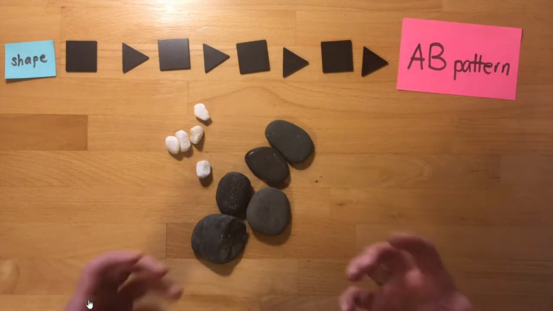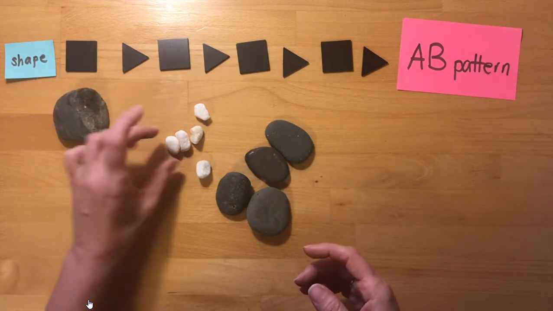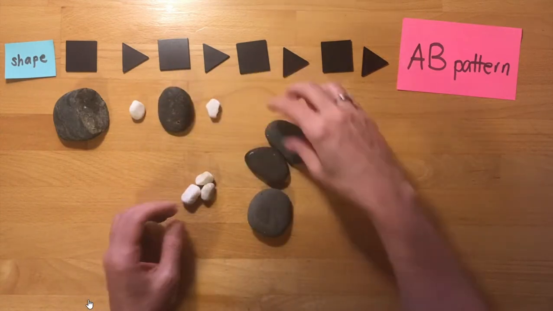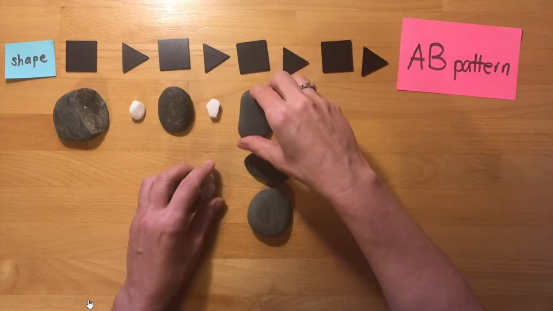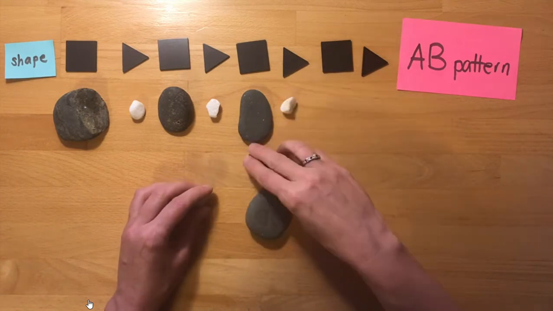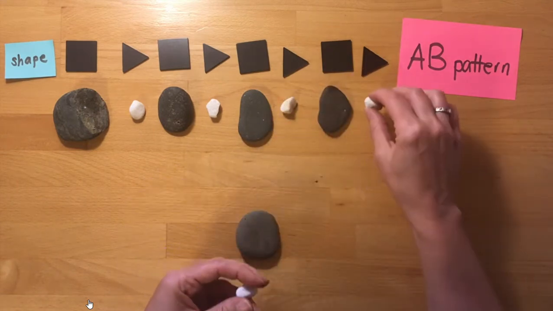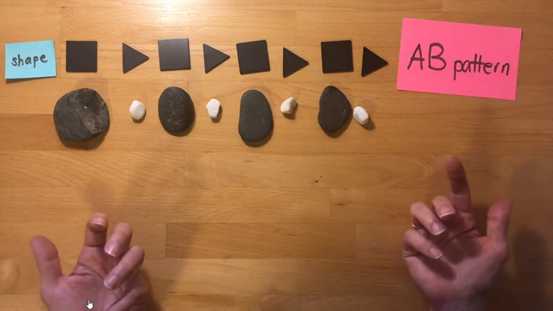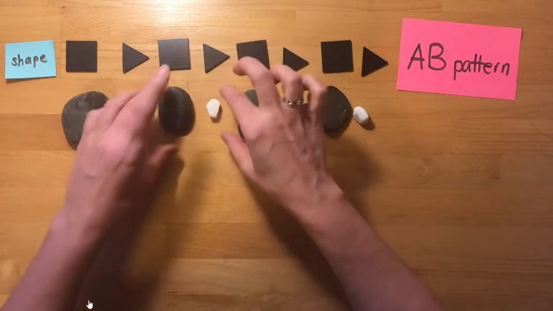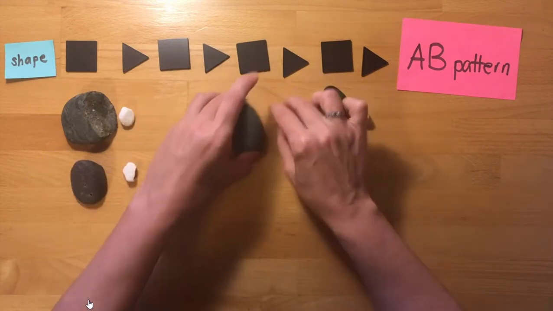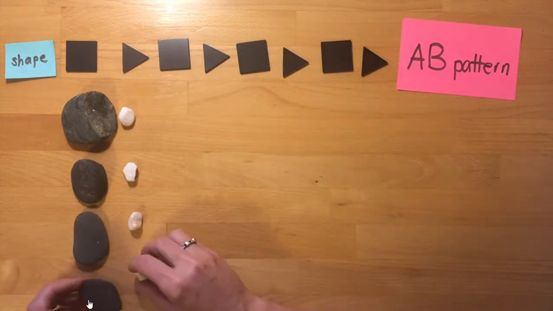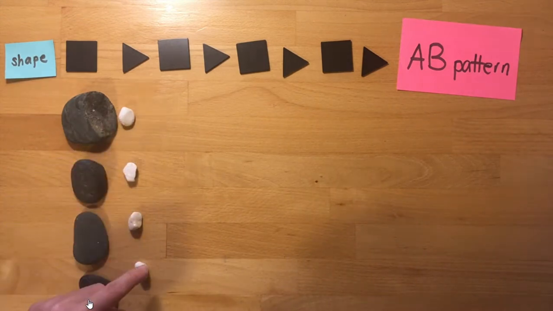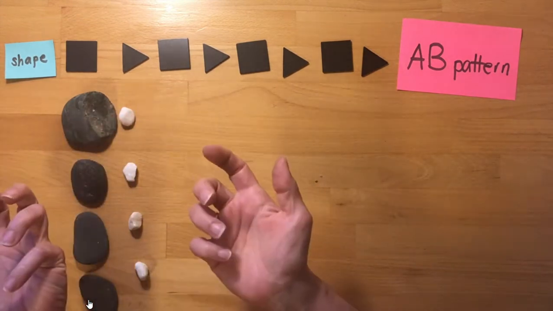Yeah, we were thinking the same thing, that you could do big, small, big, small, big, small, big, and small. Yeah, and that's still an A-B pattern, isn't it? Because I've got two things and I can move this down to check. I've got my rocks. Some of them are big and some of them are small. There are two things that make up the repeating core.